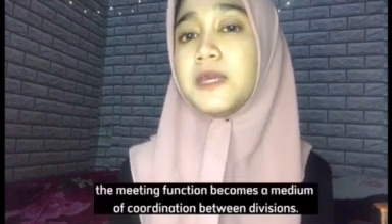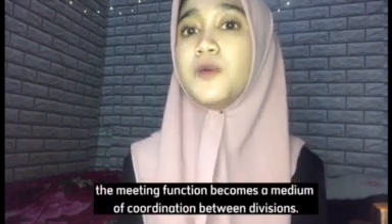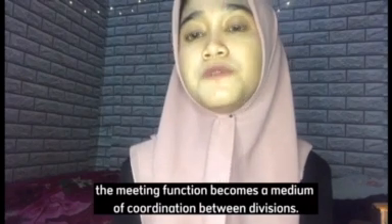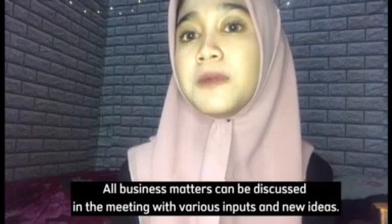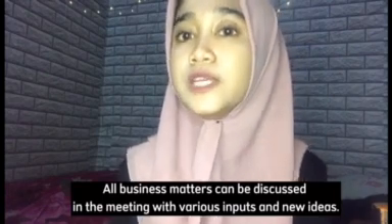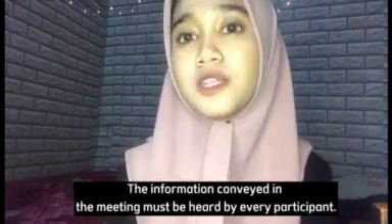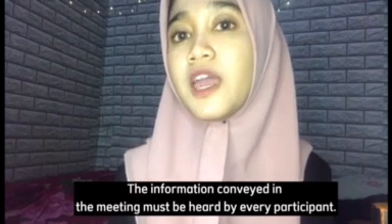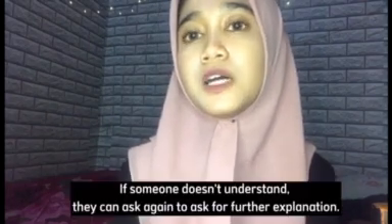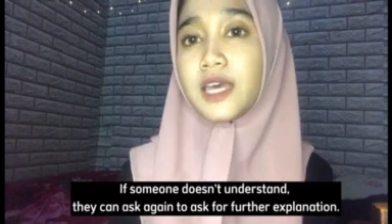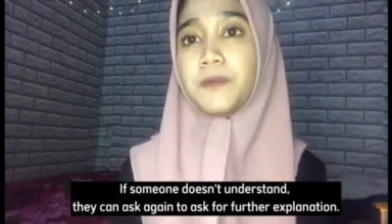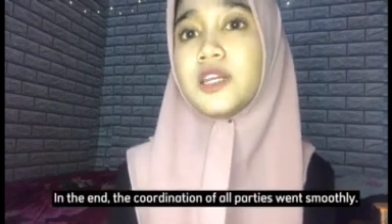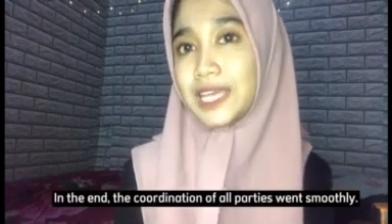The meeting function becomes a medium of coordination between divisions. All business matters can be discussed in the meeting with various input and new ideas. The information conveyed in the meeting must be heard by every participant. If someone doesn't understand, they can ask for further explanation. In the end, the coordination of all parties goes smoothly.